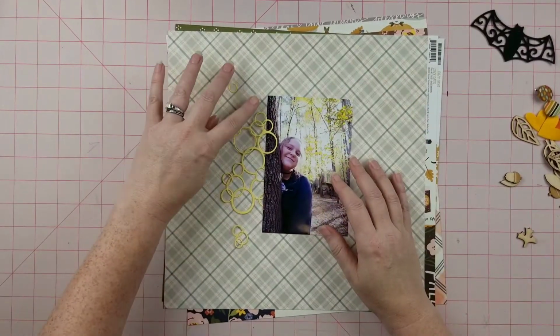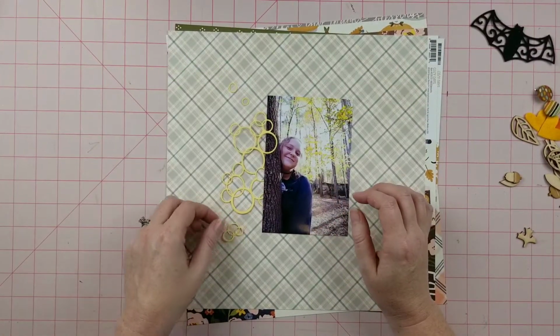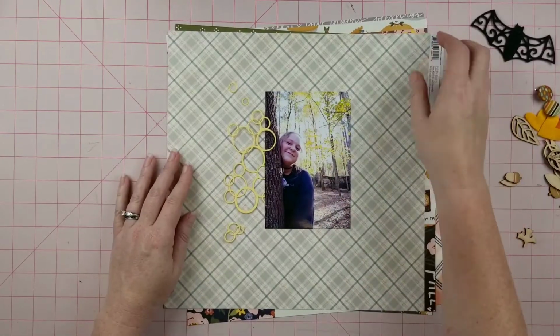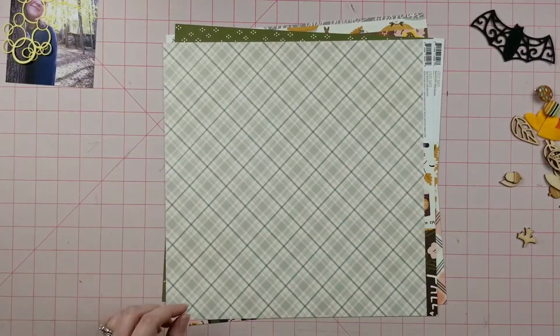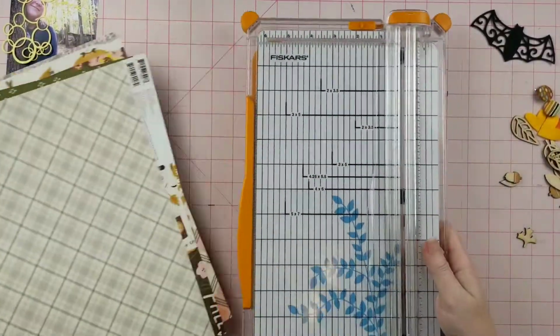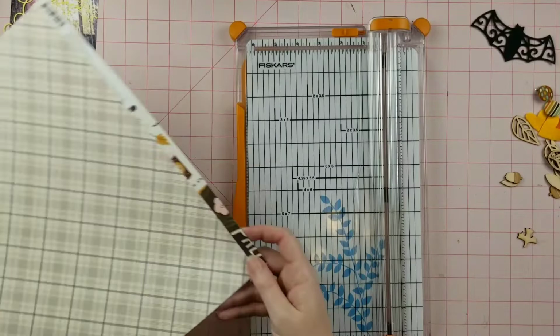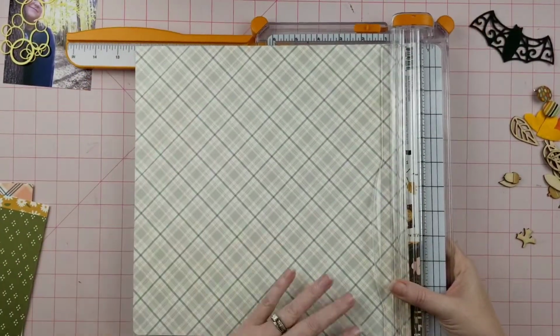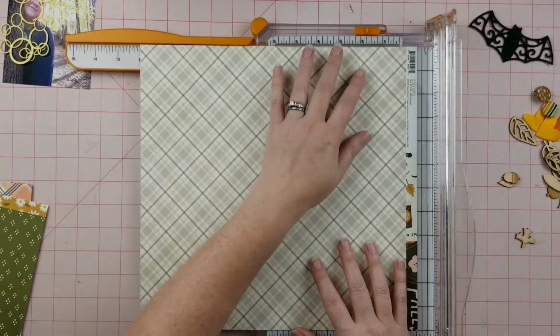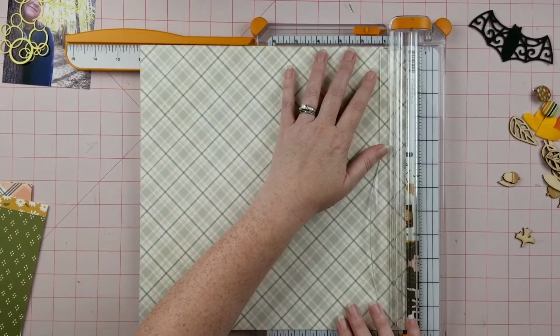I'm going to tuck this here and have these bubbles. Or I keep telling myself, they're not bubbles, it's just circles. So I'm going to make my background. And I'm going to cut out most of this because you've seen me cut paper many times if you've watched any of my other videos.